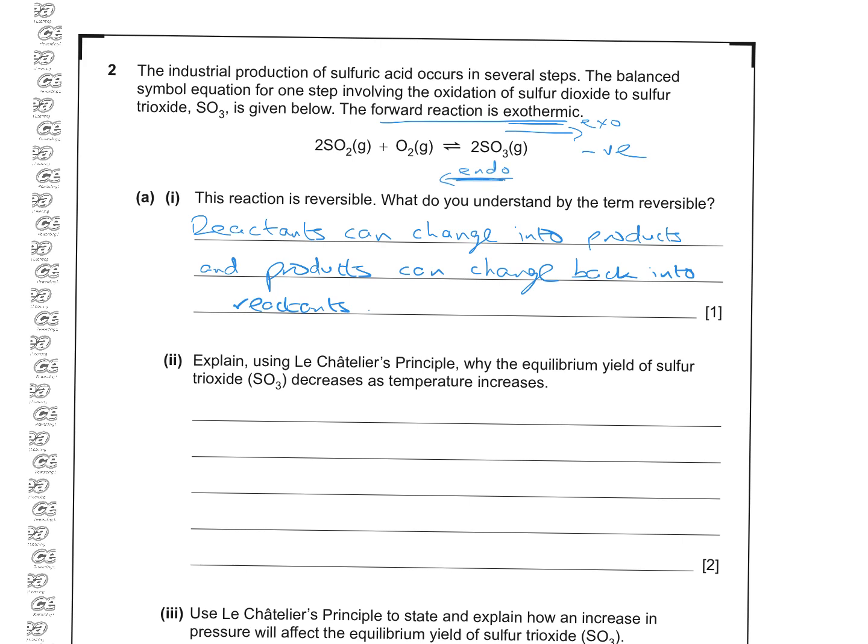So let's answer this question then. And equilibrium questions always require the position of equilibrium to be mentioned. So the position of equilibrium will move to the left in the reverse endothermic direction.